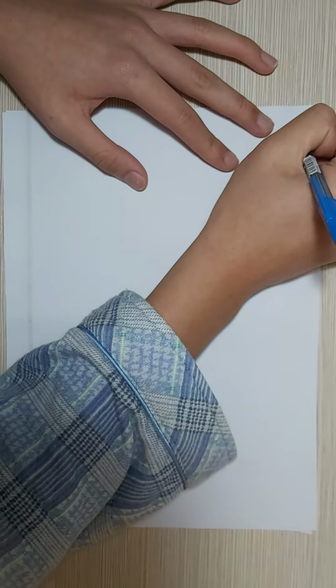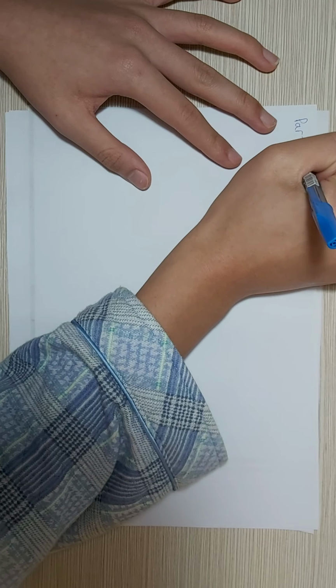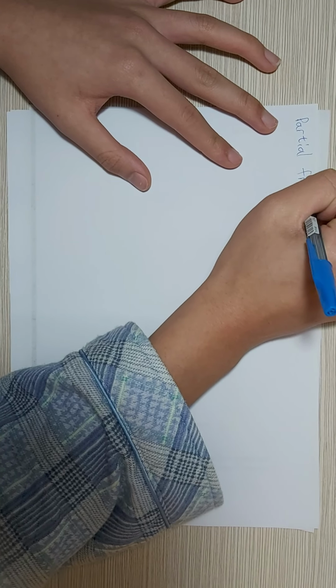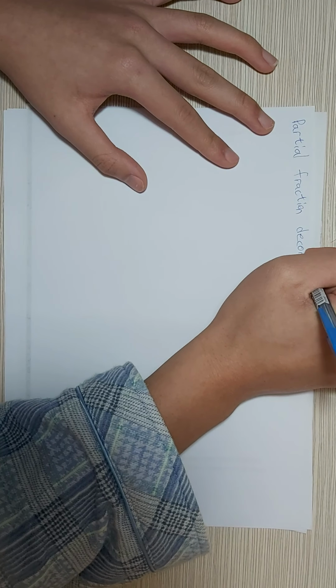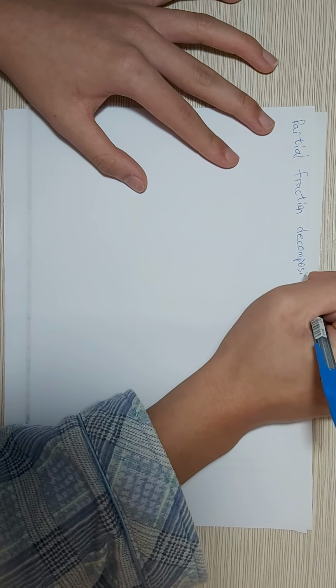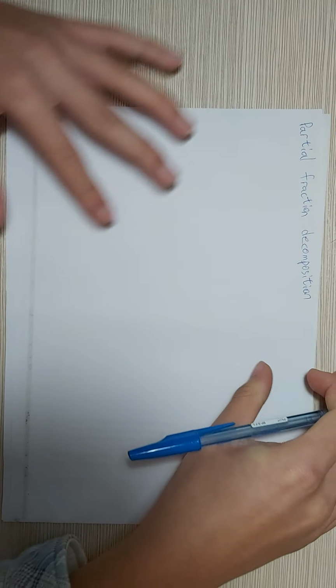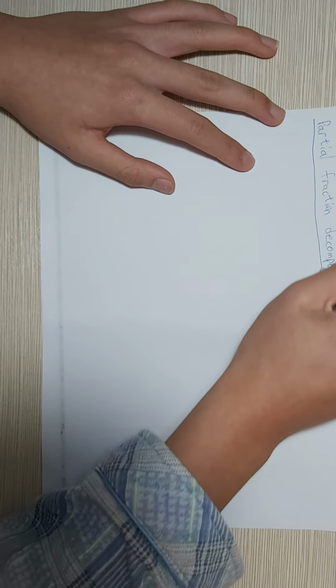Today we are going to talk about partial fraction decomposition. But before talking about that, I need to mention one thing first.